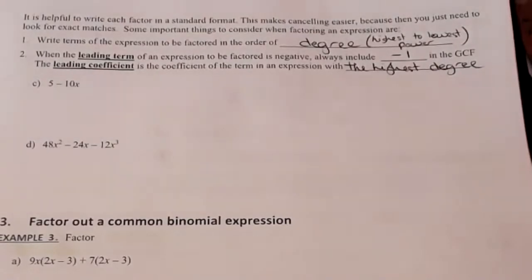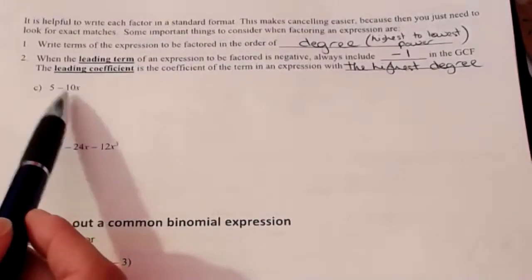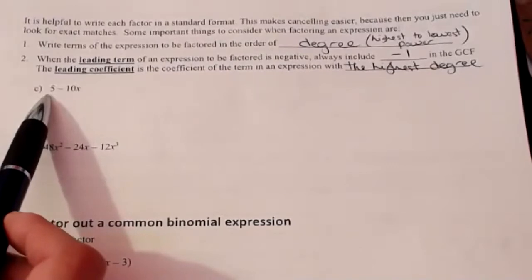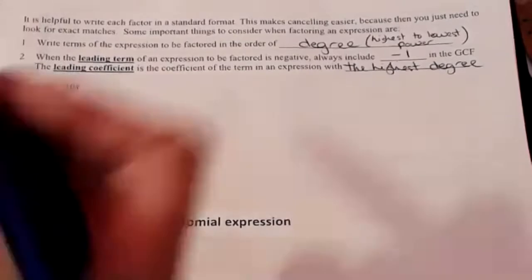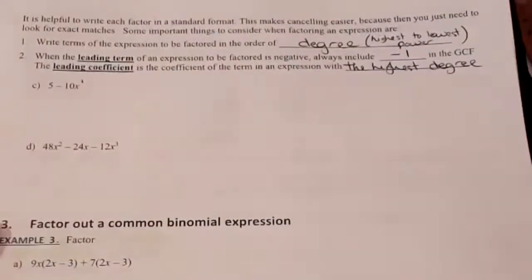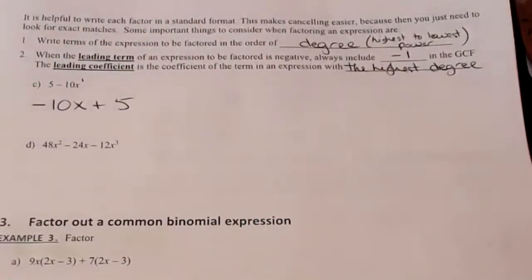So let's take a look at, we have 5 minus 10x, right? We want to write this in terms of degree. So notice here that our -10x is actually a larger degree than the 5. Our 5 is a constant, whereas -10x has degree 1 because my exponent here is 1. So we're going to rewrite this as -10x plus 5. The negative belongs to the 10x and the positive belongs to the 5.